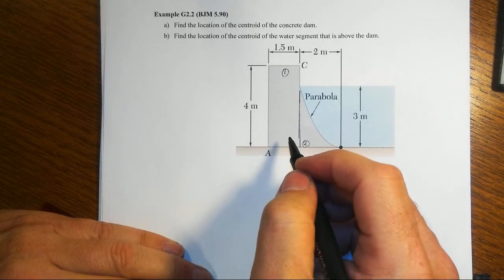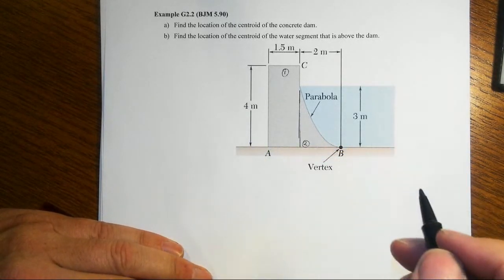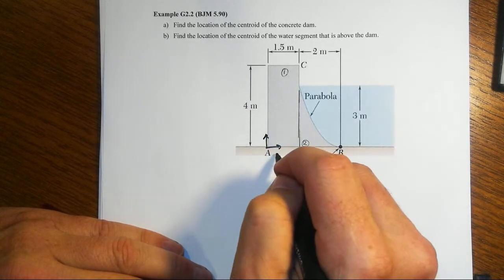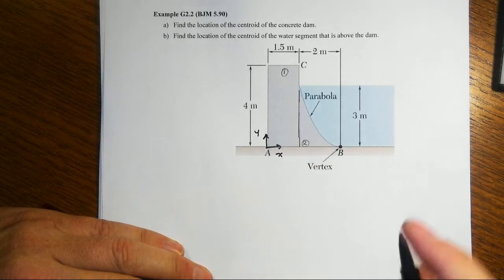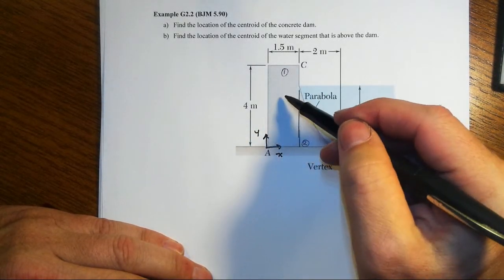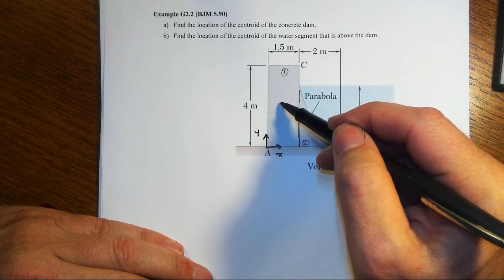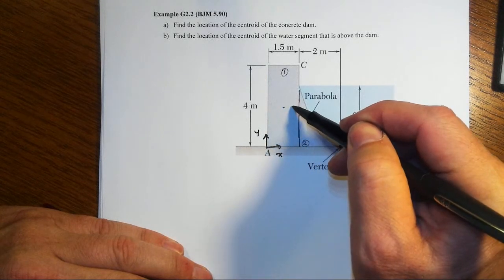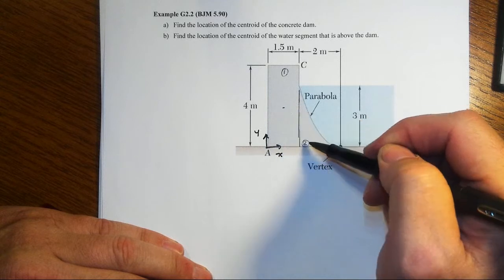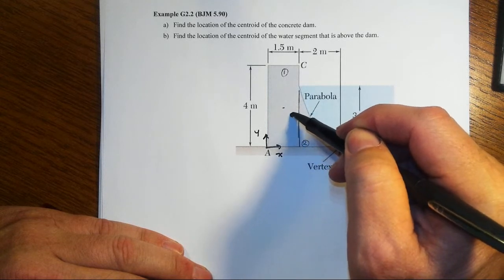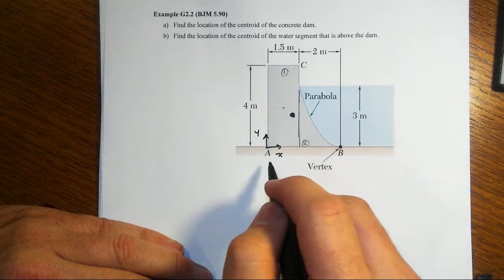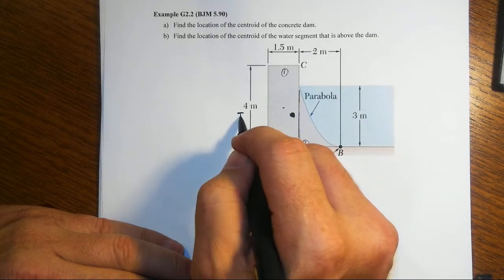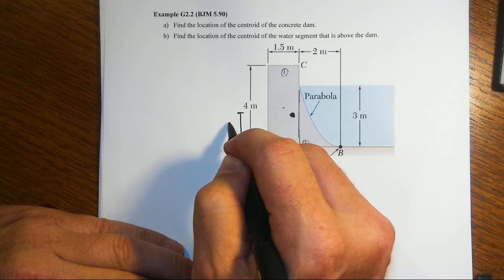If we want to find the location of the center of the concrete, we've got to come up with a datum. Let's use A as our datum, so there's your X and Y axis. If I only had the rectangle, it would be mid-height, mid-width. I've thrown out area to the right, so that's going to shift the centroid over to the right, and it's down lower, so there's my centroid somewhere there. So I'm trying to find X bar and Y bar for the concrete dam.